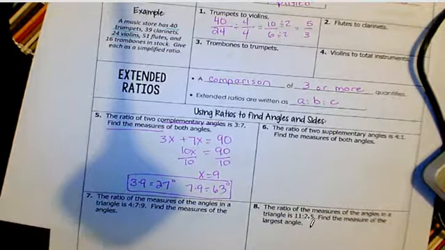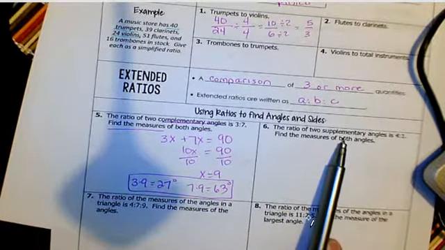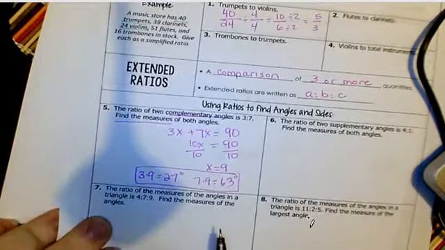So I want you to try number 6. Remember, look at this: supplementary. That's 180. You want to remember that. And then we have some that have the extended ratio. So let's look at number 7.